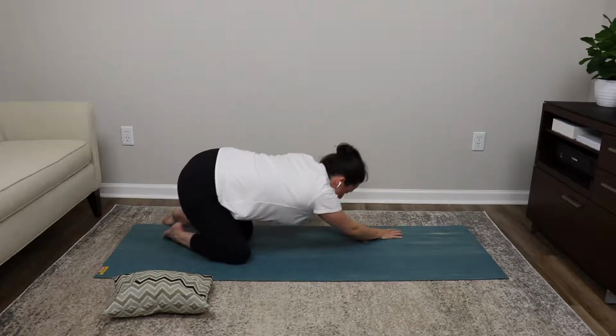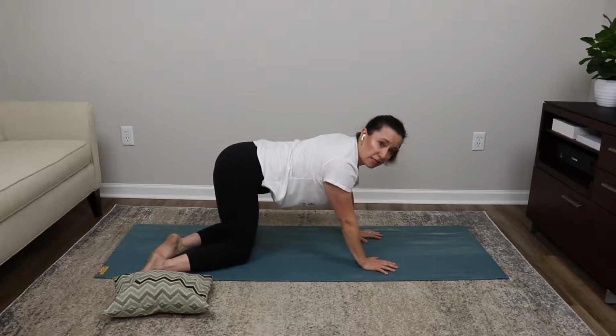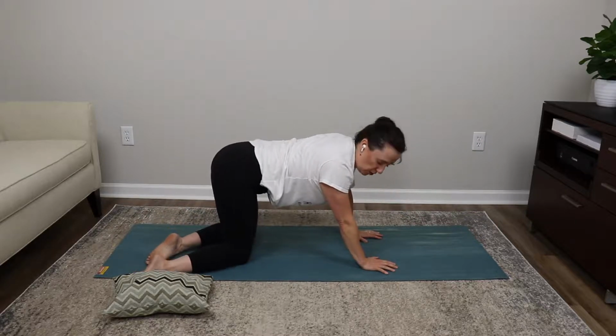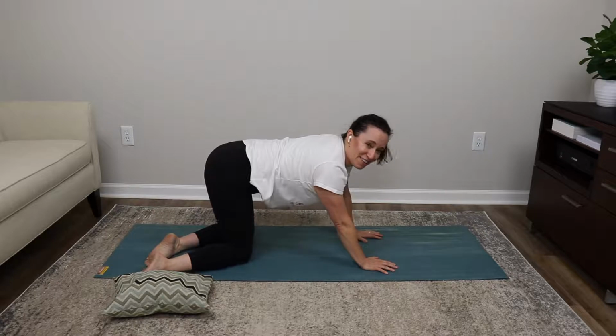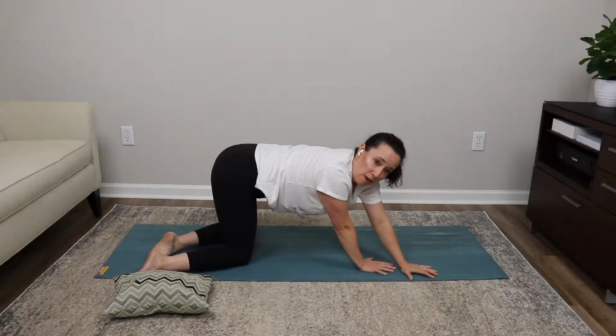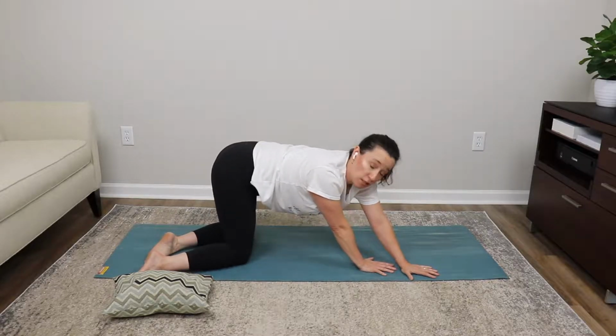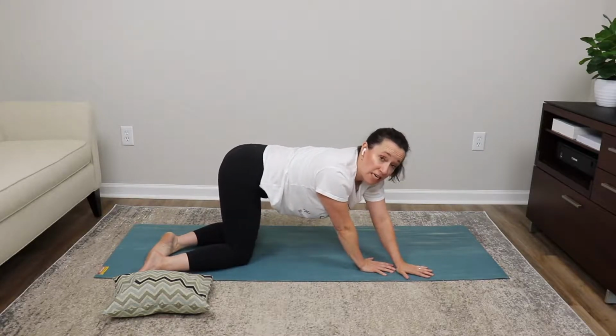Beautiful. Slowly walk yourself up. Bring the knees gently towards the right side of your mat, or your feet, sorry. Once your feet are to the right side of the mat, take that left hand up and over the right hand. Now, as you did that, make sure you didn't shift your weight to the right, but you still feel weight into that left knee.